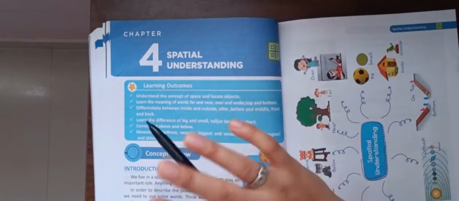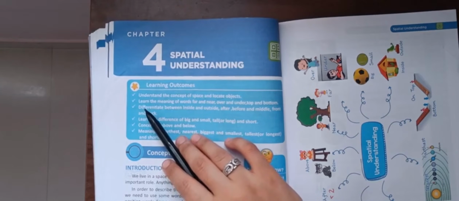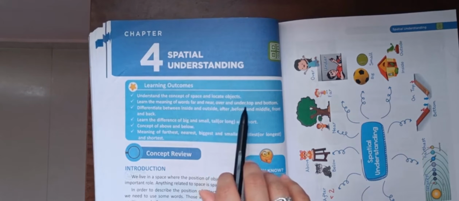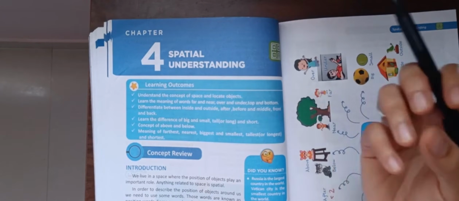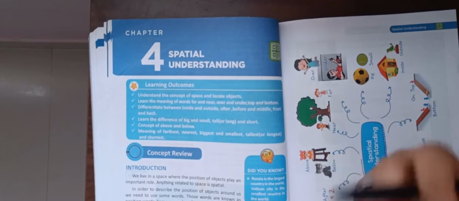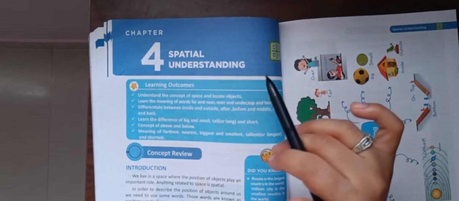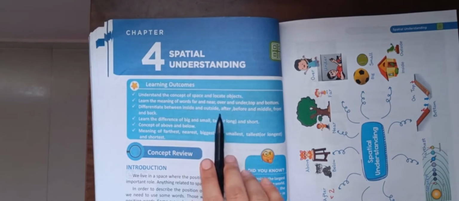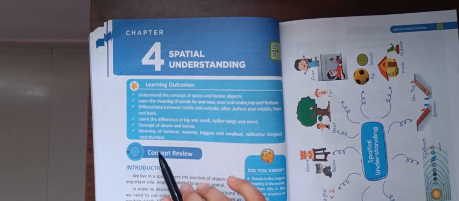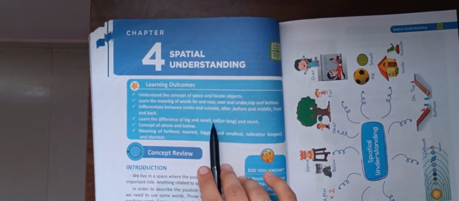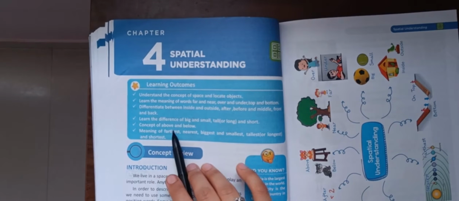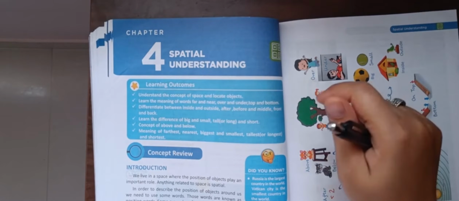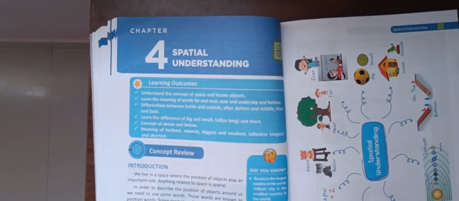Where is the position of the object in the space, in the air, on the surface? Learn the meaning of the words far and near, over and under, top and bottom. Where is the object? It is far, it is near, over, under, it is on top of another thing, it is at the bottom of another thing. Differentiate between inside and outside, after, before and middle, front and back. Learn the difference between big and small, tall and short, the concept of above and below, and the meaning of farthest, nearest, biggest, smallest, tallest or longest, and shortest.